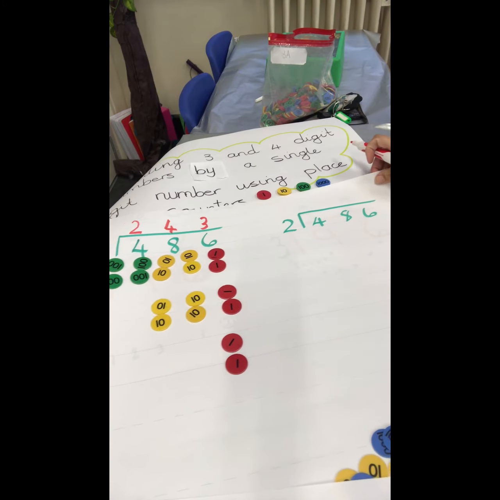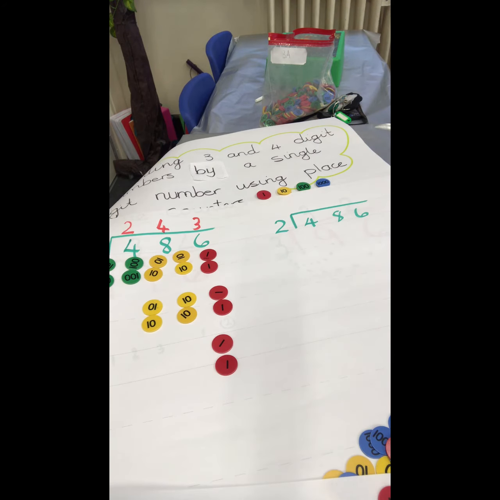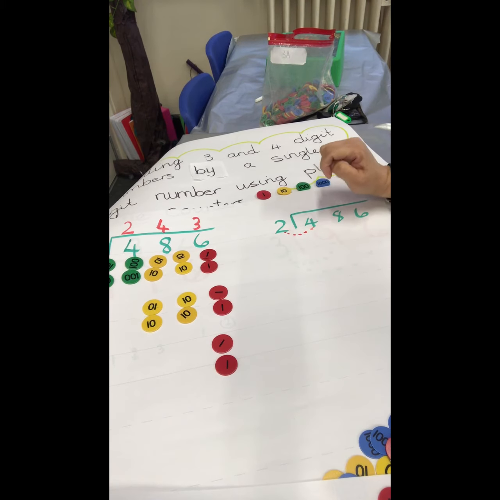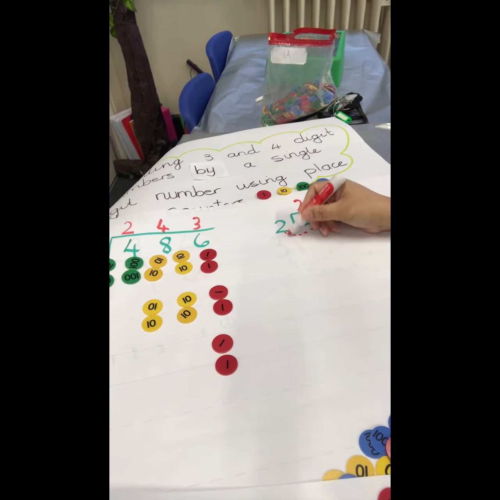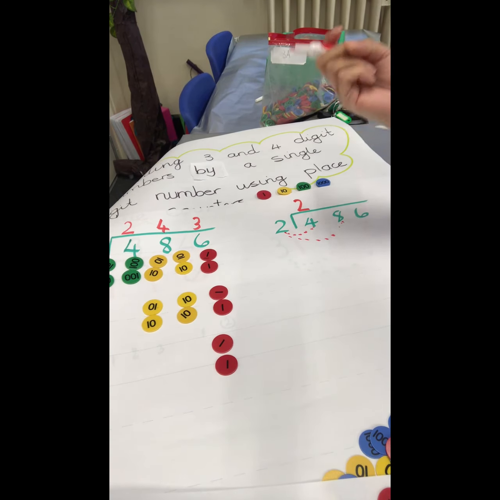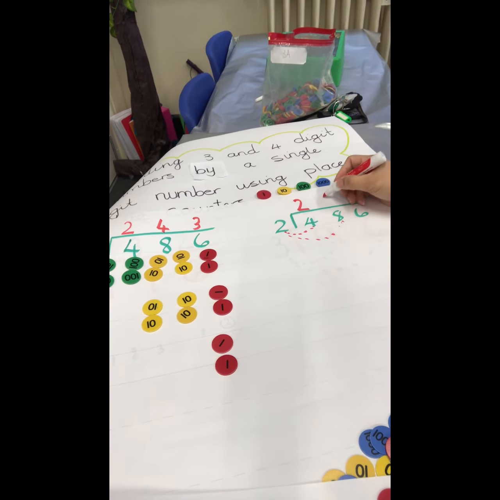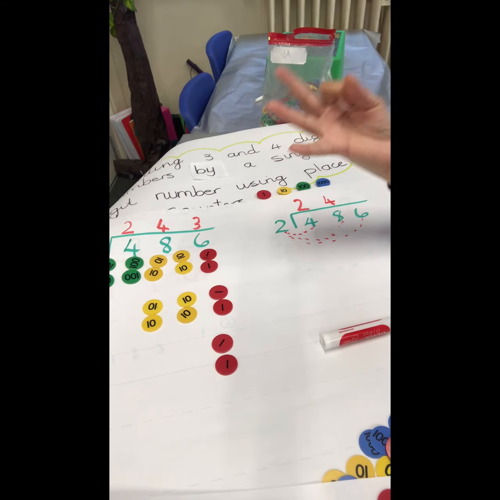Let's try it on this side without the place value counters. This time we're going to count in 2s for each one. So 2 jumping into 400. How many groups of 2 can we make in 400? So let's count. 2, 4. We can make 2 groups. How many times can 2 jump into 8? Let's count in 2s. 2, 4, 6, 8. 4 groups. Let's do the same with the 6. 2 can jump into 6: 2, 4, 6, 3 times.